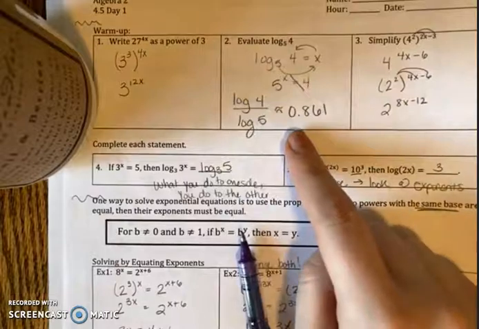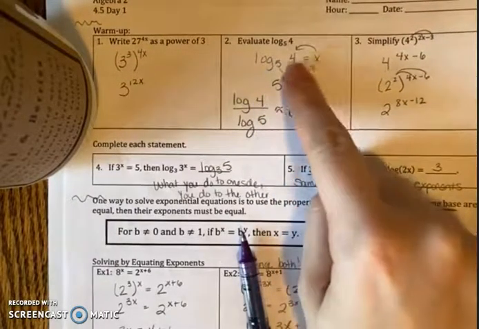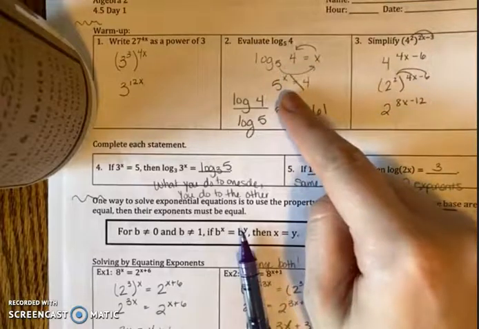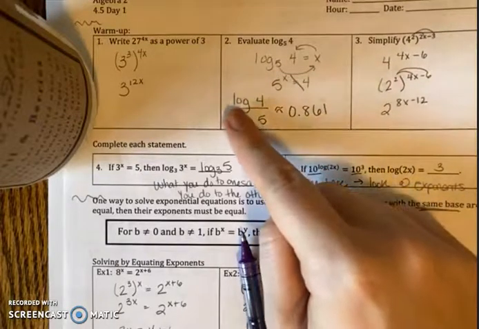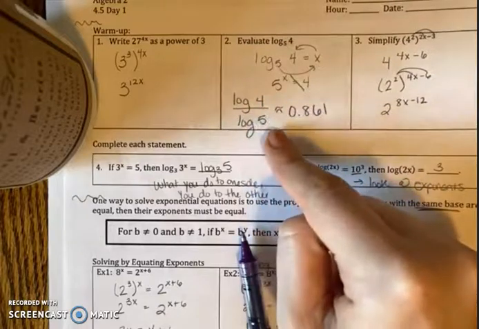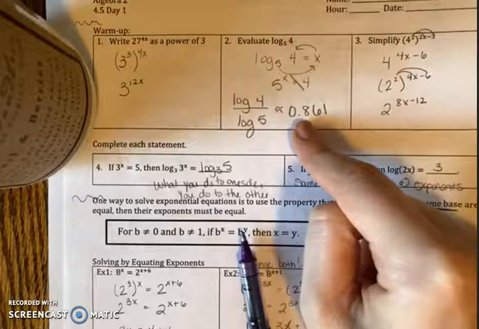Number 2, if you were to ask yourself, 5 to what power gives you 4, it's not going to be a nice solution. So you had to use the change of base formula. Remember, it's log of x over log of the base, so log of 4 over log of 5. You'd have an approximation of 0.861.